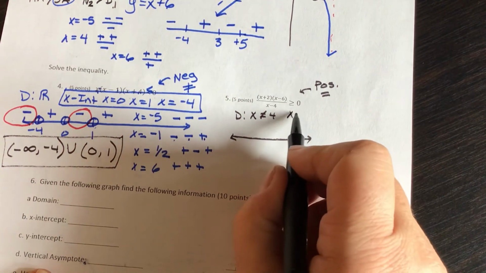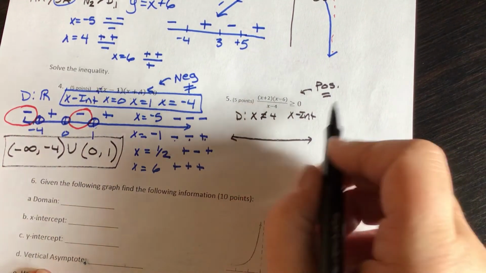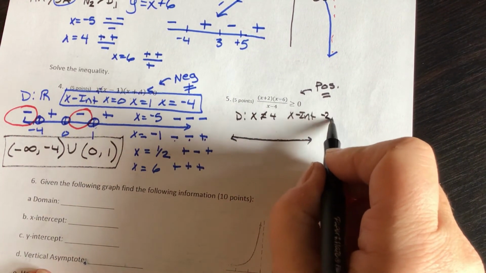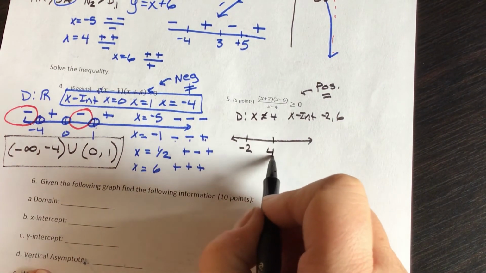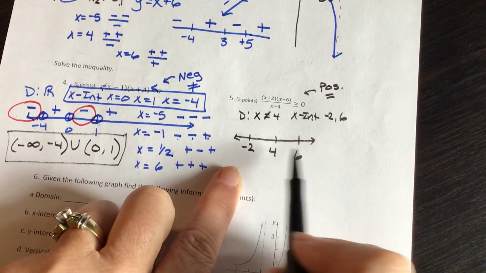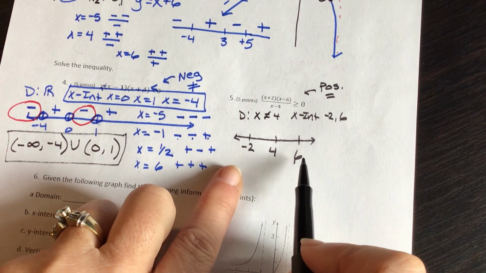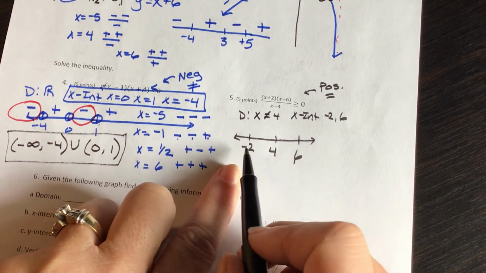My x-intercepts are at -2 and +6. So I have -2, 4, and 6 are my numbers to be concerned with on the number line. So I'm going to plug in values for each region now.